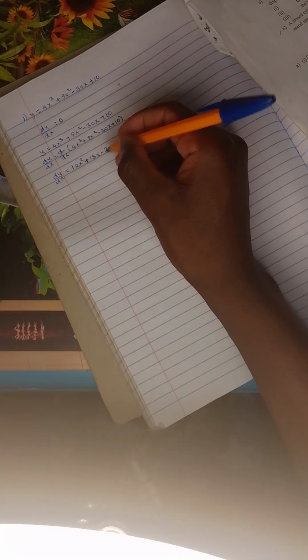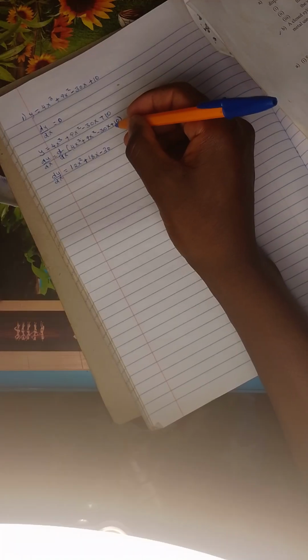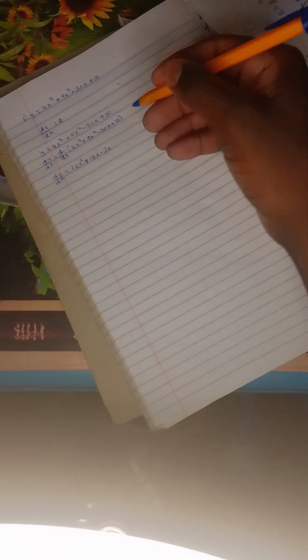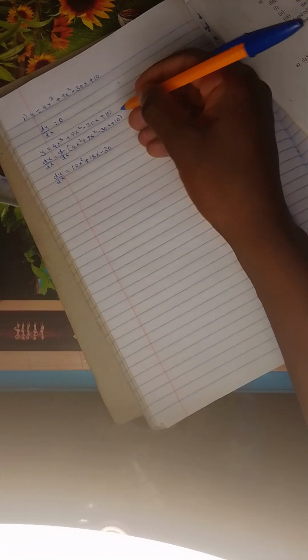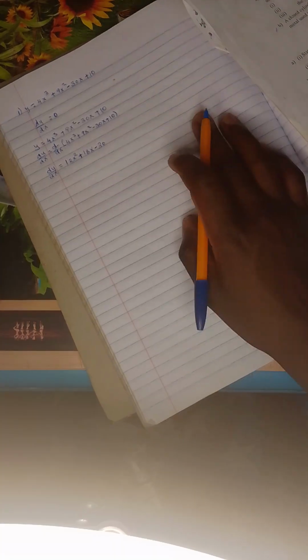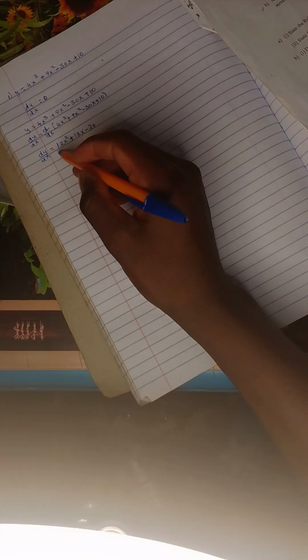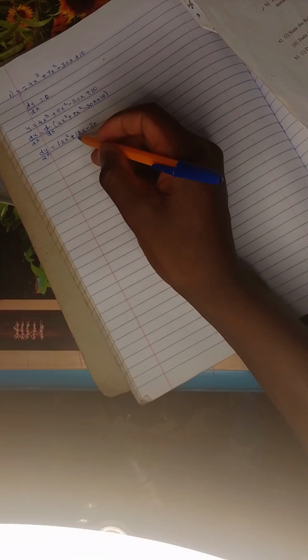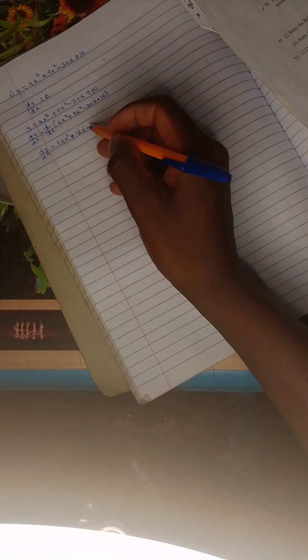So 1 times 30 is 30. And then we have this constant 10. The derivative of any constant equals 0, so no need to work out this one. So we have our first derivative as 12x squared plus 18x minus 30.